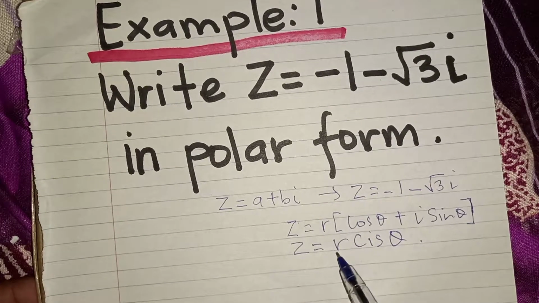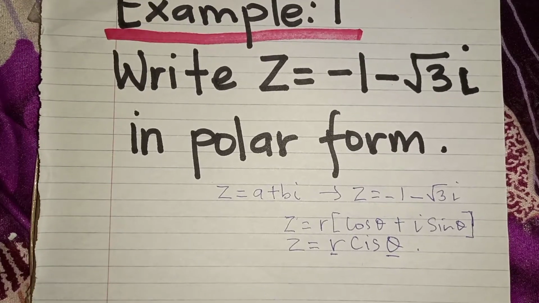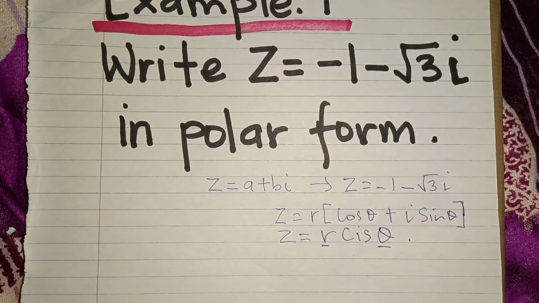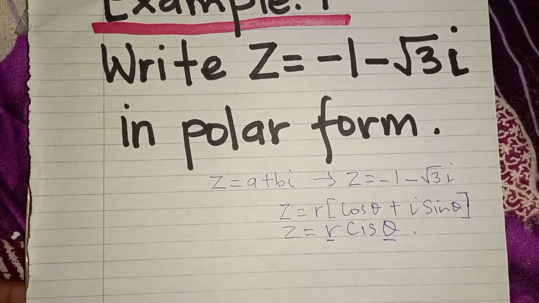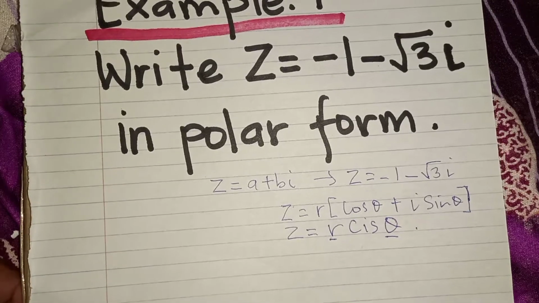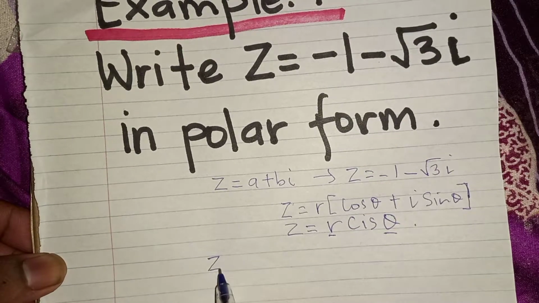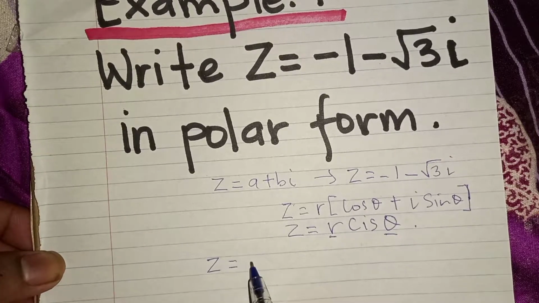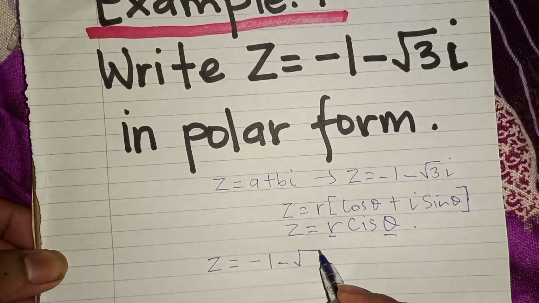Now notice that we have two things here, r and theta. Therefore we need to first find the value of r, and then later on we are going to find the value of theta. It is always good to first sketch our complex number in an Argand diagram.